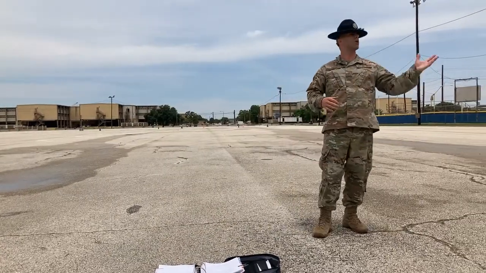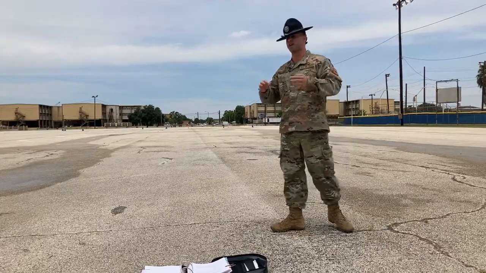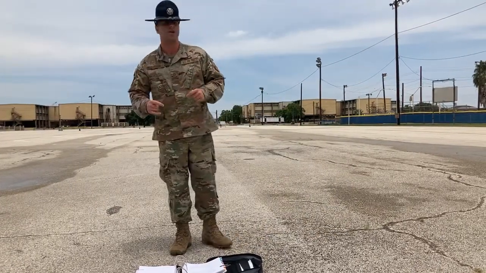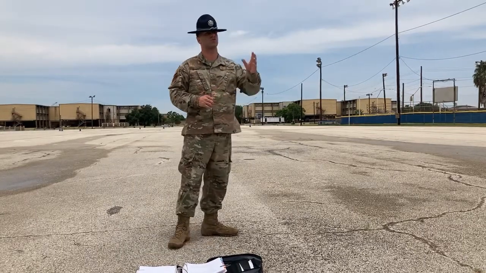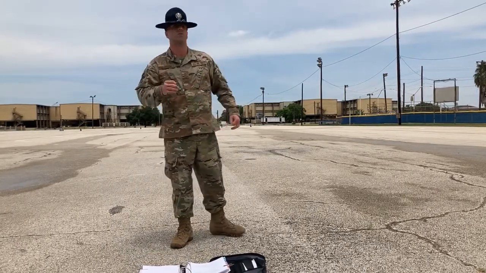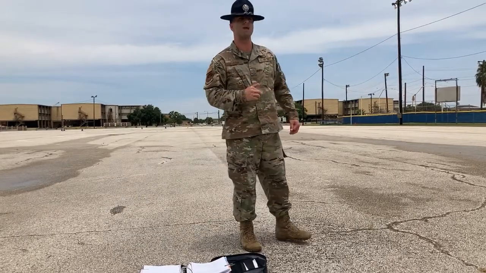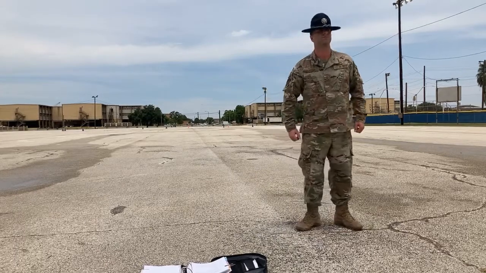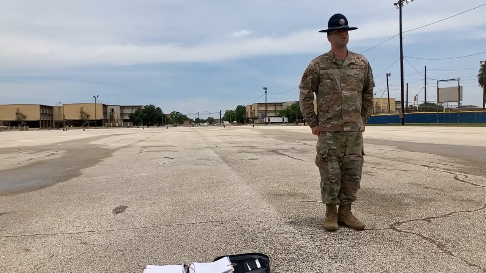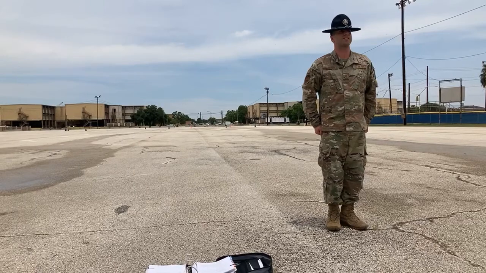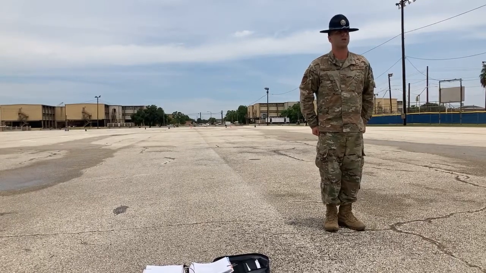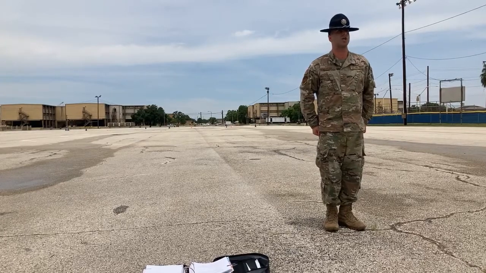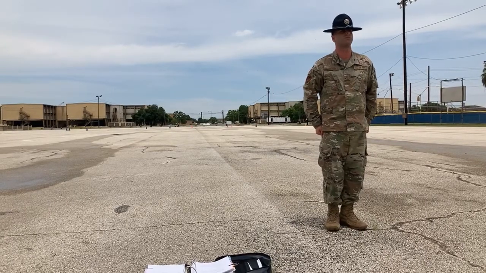Trainees, I'm going to go ahead and break down the drill movement for you at this point so that every trainee in the flight understands how to properly do this. The commands that you will receive, trainees, is right step, march, with right step being your preparatory or thinking command and march being your command of execution or go command. When you receive the preparatory command of right step, you will mentally prepare yourself. When you receive the command of execution march, you will raise your right leg from the hip just enough so that the foot clears the ground.